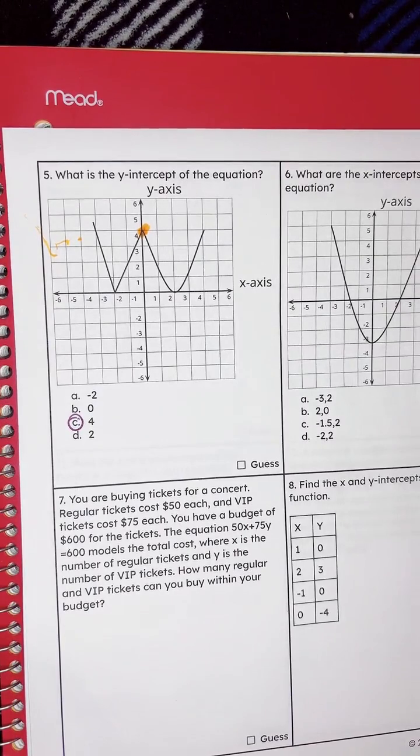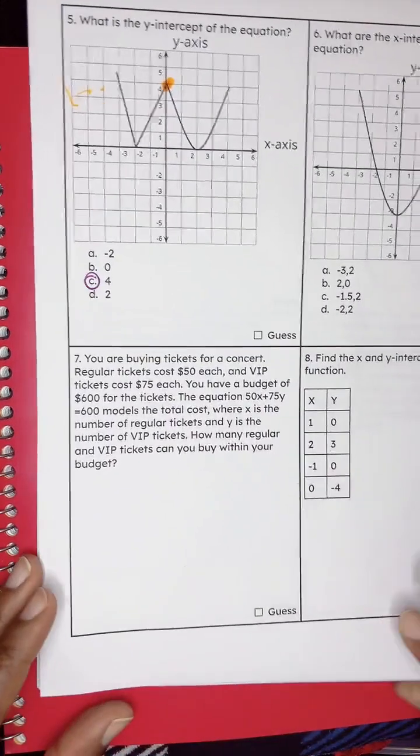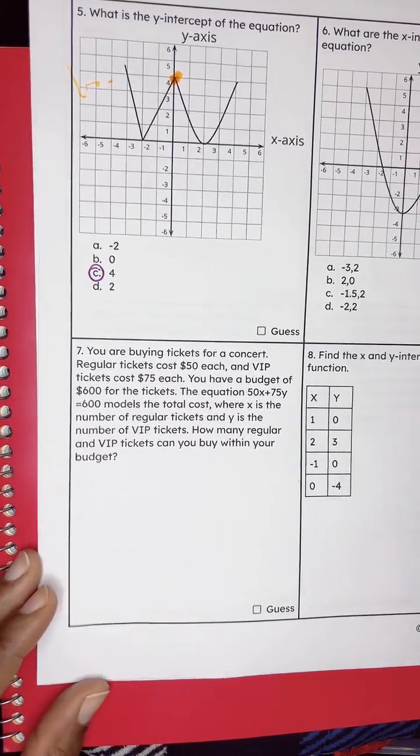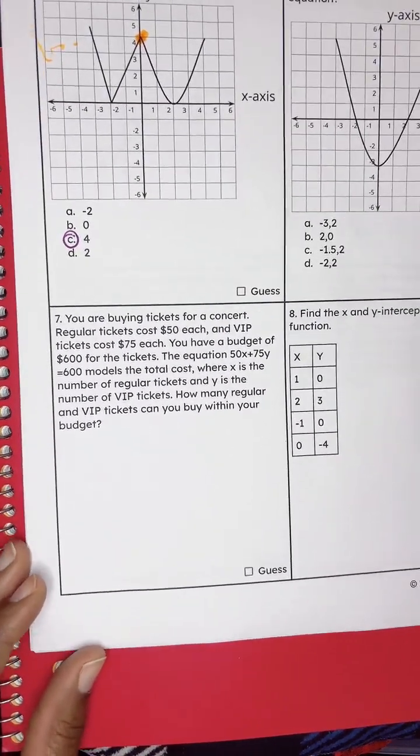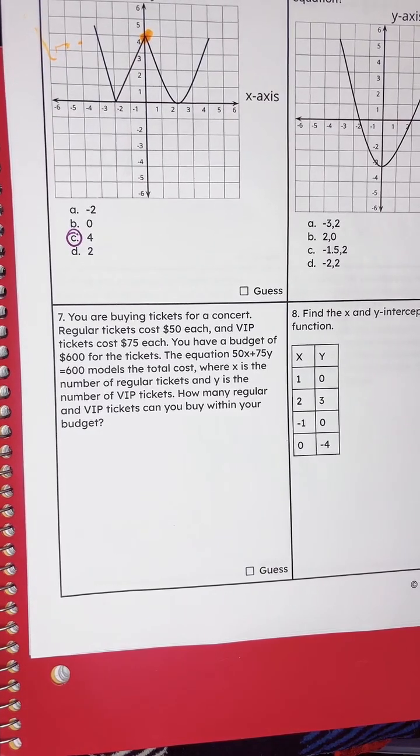Perfect, perfect. Now, you know we can't do math without word problems, right? We cannot do any math without word problems. Oh boy, word problems. You are buying tickets for a concert. Regular tickets cost $50 each, and VIP tickets cost $75 each. You have a budget of $600 for the tickets.